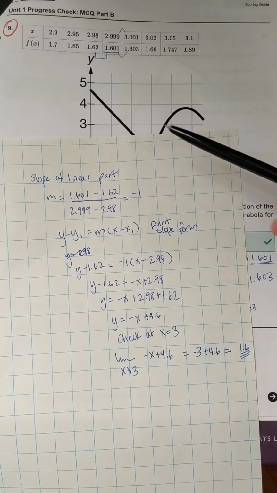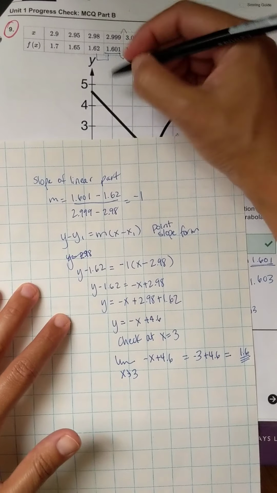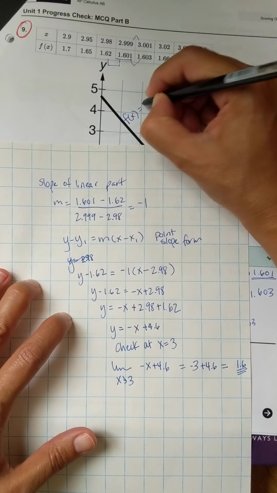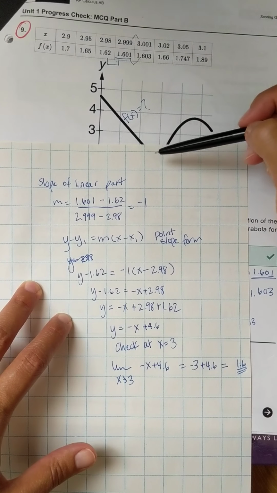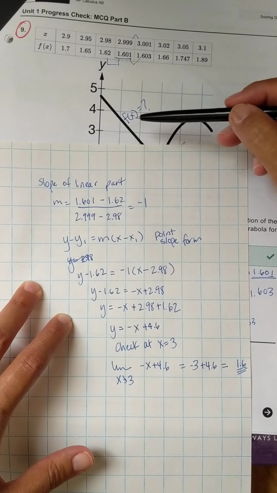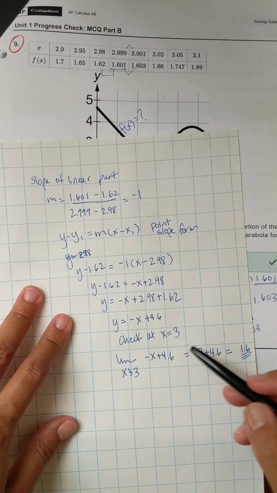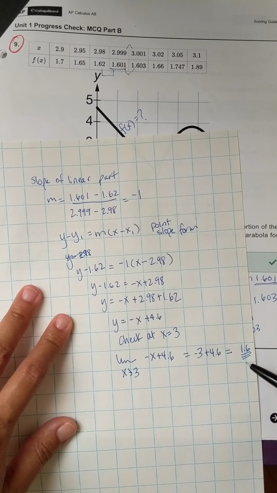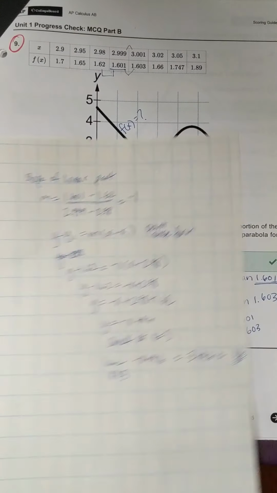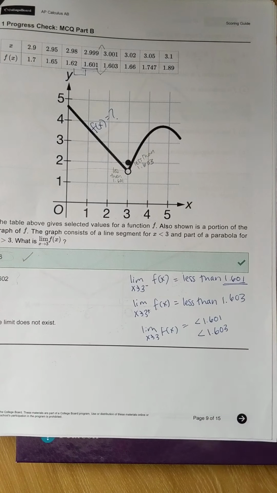So basically, the solution shows you how they figured out what this function is. They wrote an equation for this function, and then once they got the equation for the left hand side of the function, they were able to just plug in the 3 and evaluate it to get 1.6. You could have done all that, or I just reasoned through it like this. Hopefully that helps.